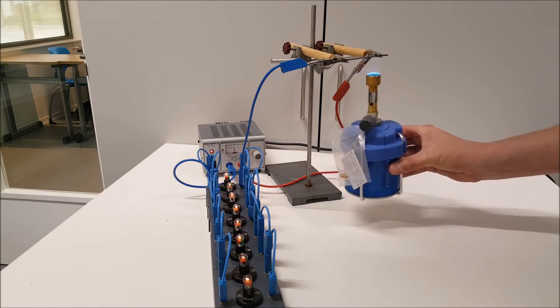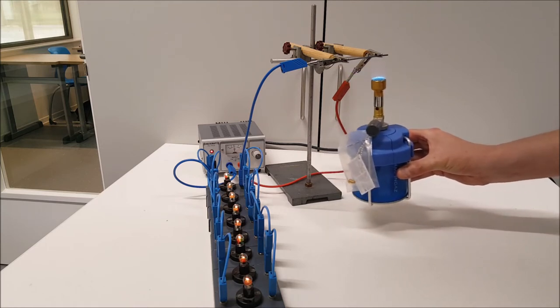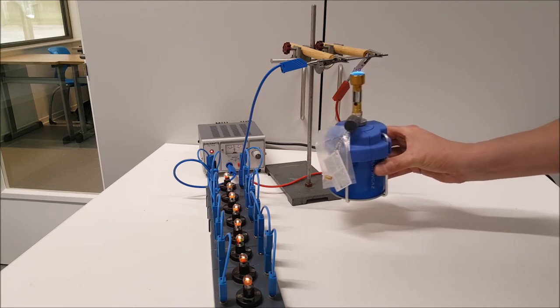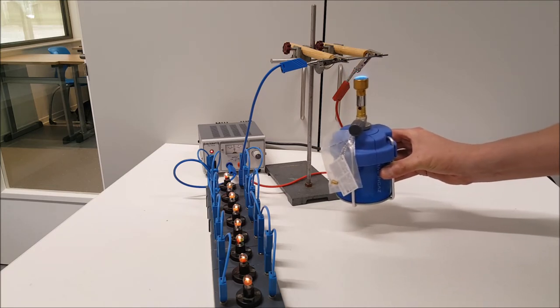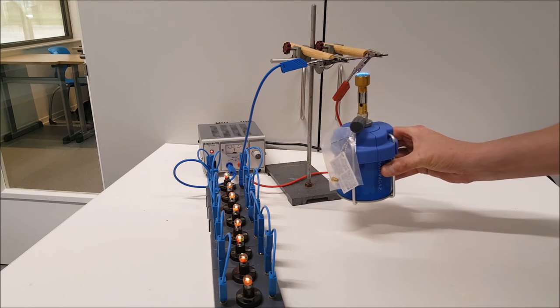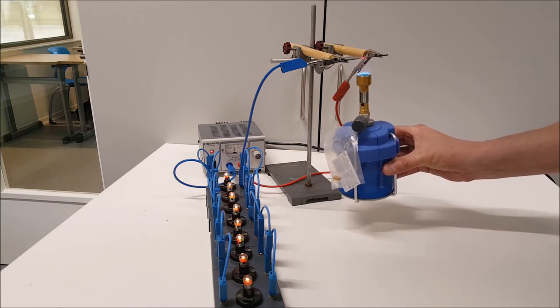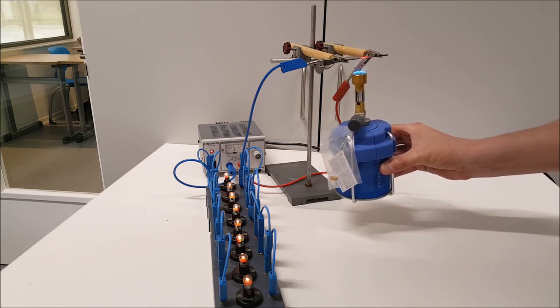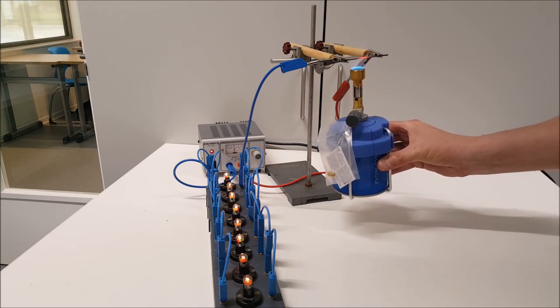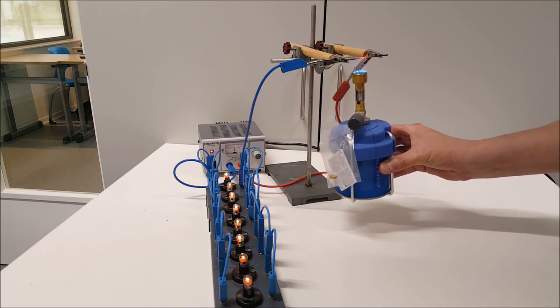So then you will see the graphite glowing. Also an indication that it's really hot over here. Come on, glow. Can you see it now? It's glowing. And the light bulbs, they all also glow very well now.